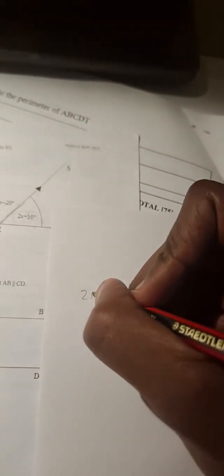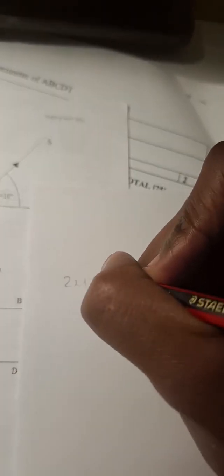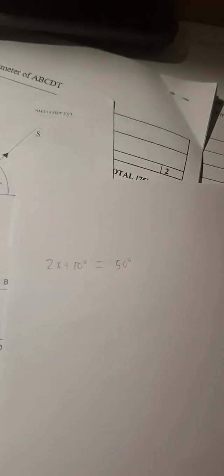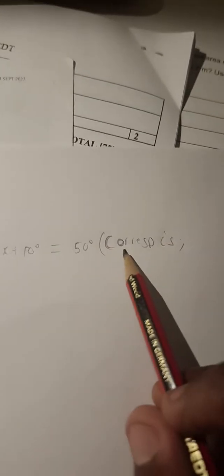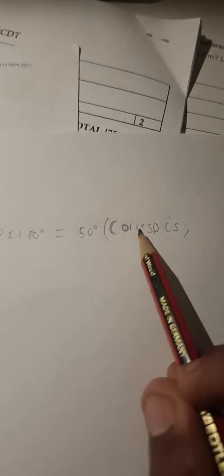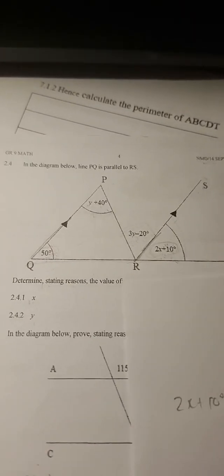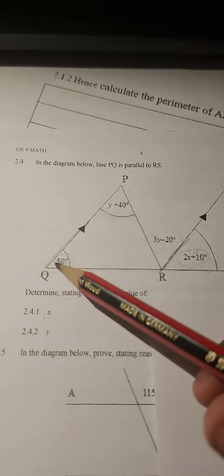We are going to say 2x plus 10 degrees is equal to 50 degrees. What is the reason? Corresp angles. So for those who are joining me for the first time, the reason that we write is short: corresp angles.